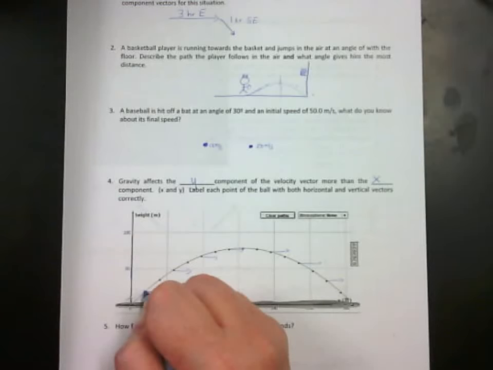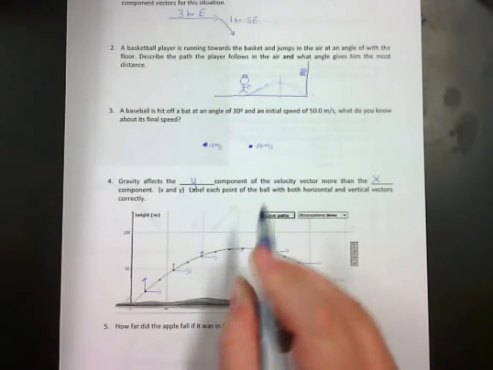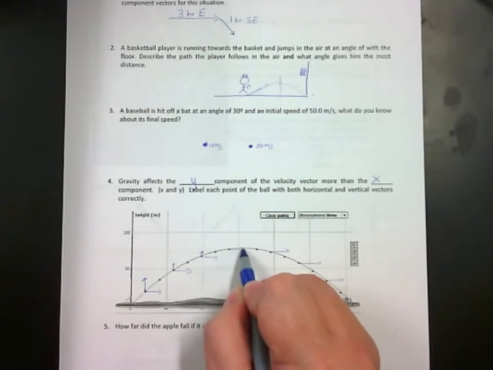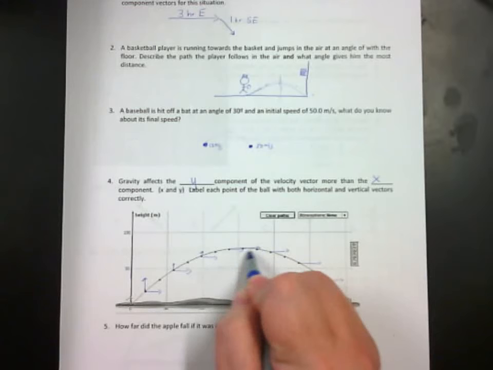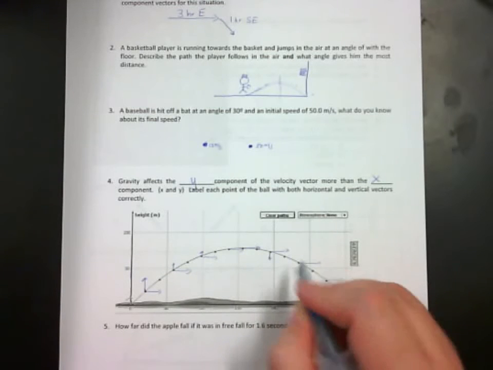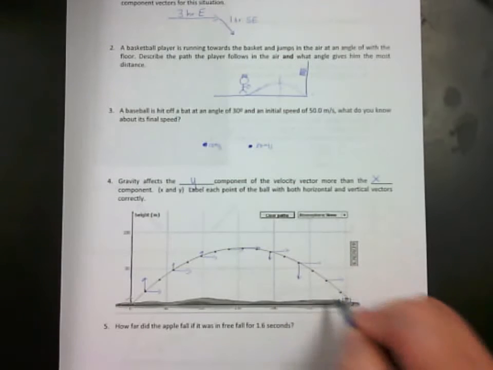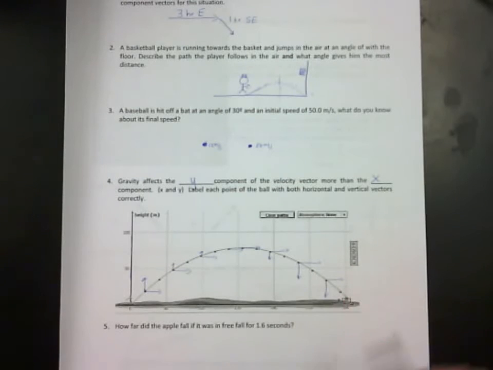So here, it's going to get a little bit smaller, a little bit smaller. Remember at the top of the curve, I'll go ahead and do this one too. At the top of the curve, there is no y component because it's got to the top, it's kind of momentarily paused, and then it returns back down. So the arrow changes direction, and as we go, it should be getting longer because the acceleration is speeding the ball up.